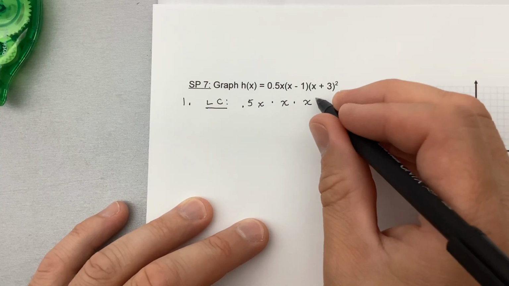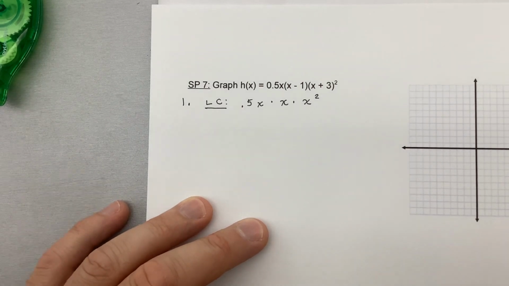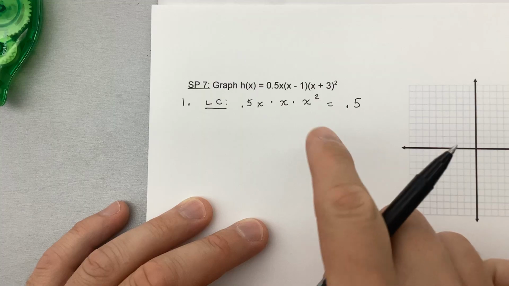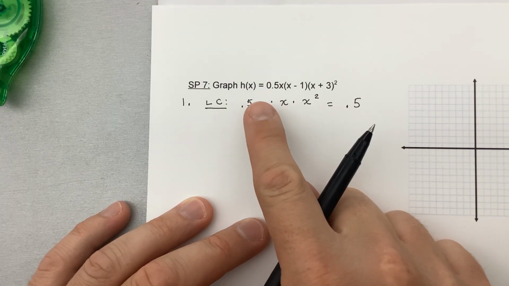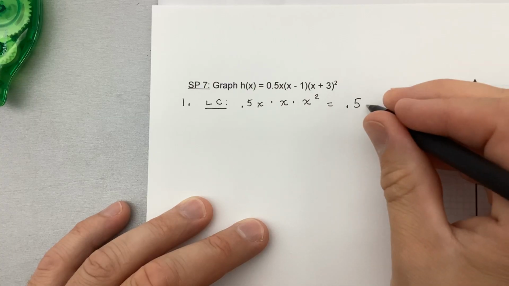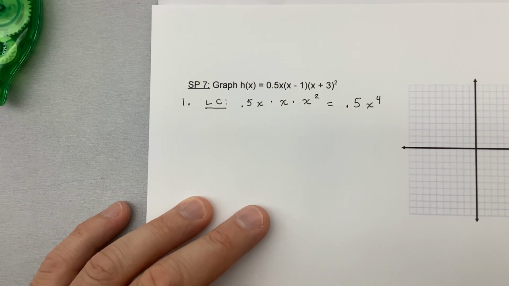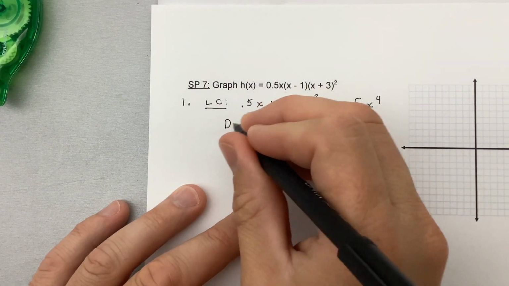Yeah, there's 2 of them. So we're going to get a couple of things here. One, we're going to get that leading term to determine whether it's positive or negative. Just so happens to be positive. And then 1, 2, 3, 4 x's, we are also going to get that degree of 4. So degree is 4.